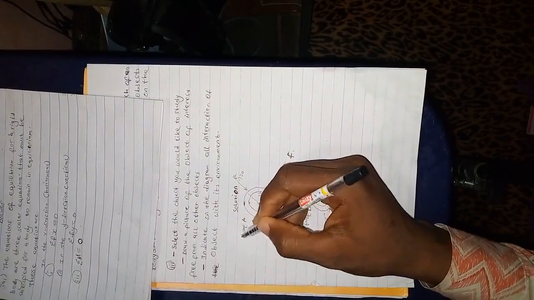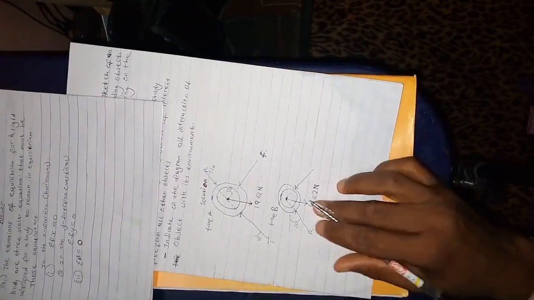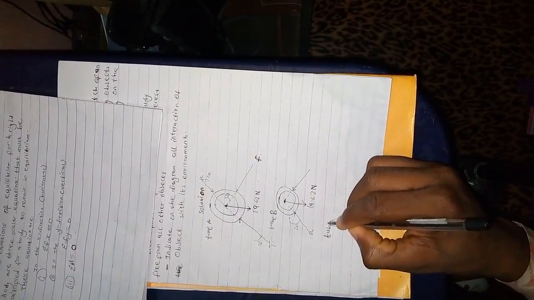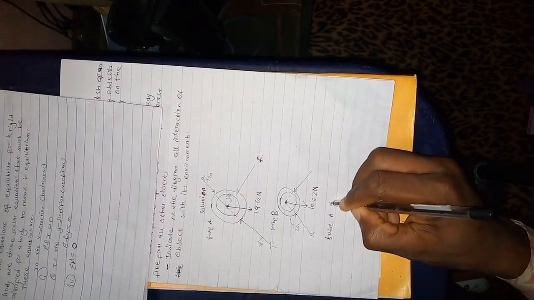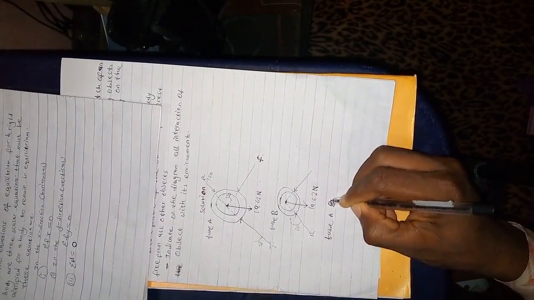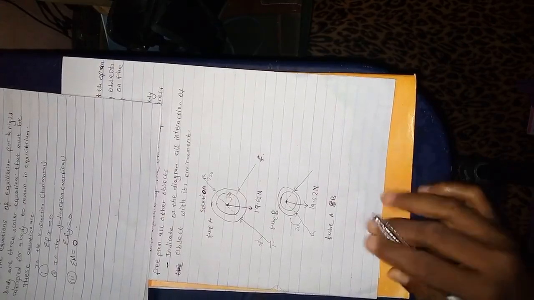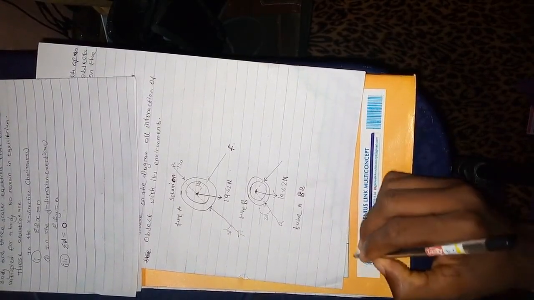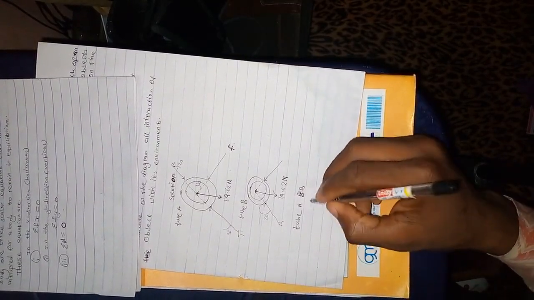For both tubes now, let me draw for tubes A and B. It's like you are redrawing this back.